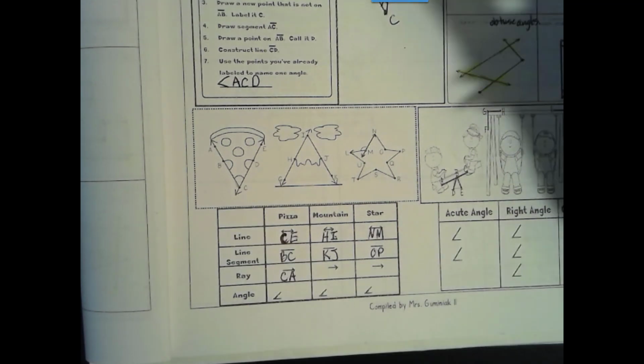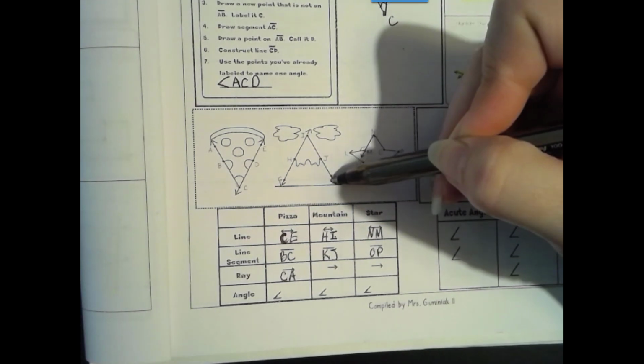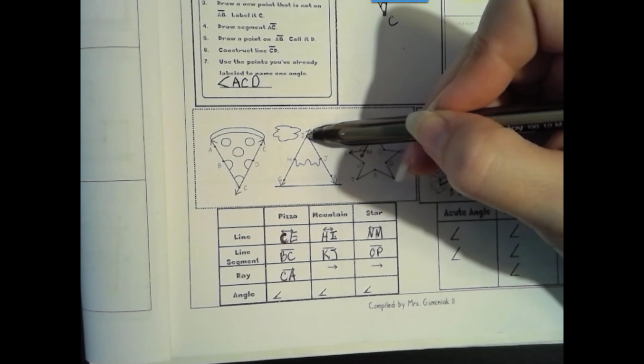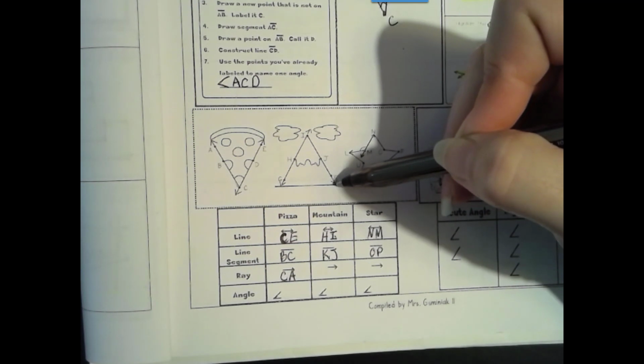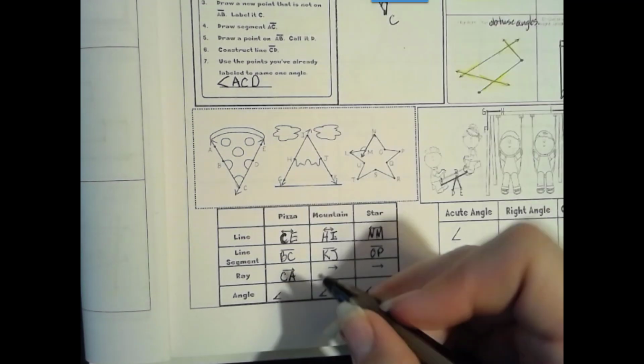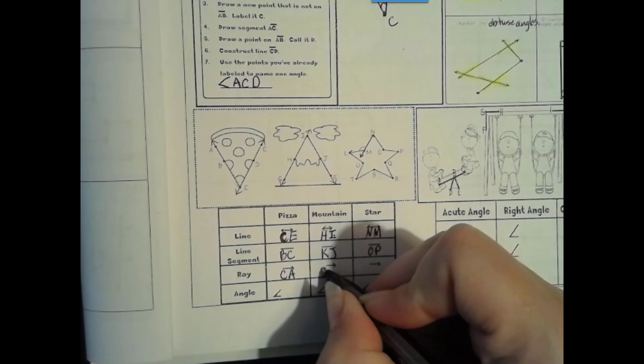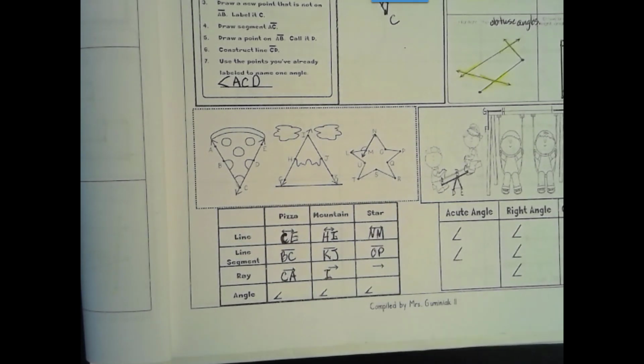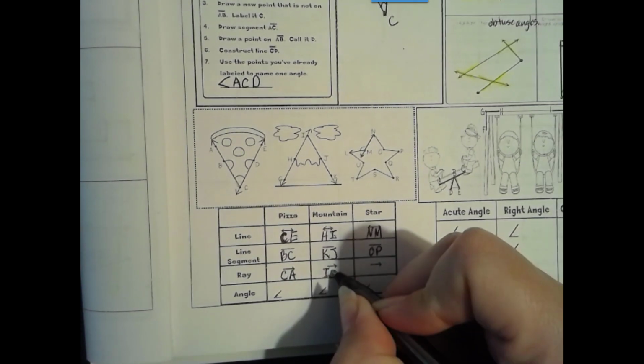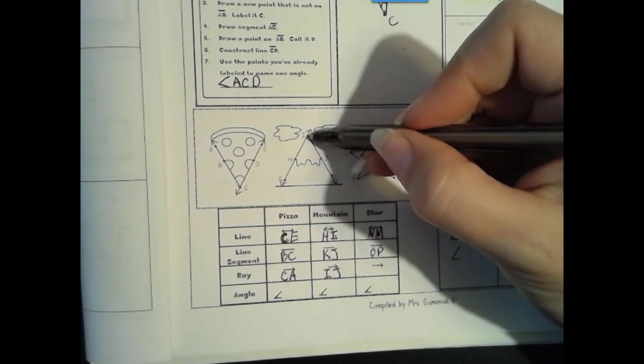Here we have our ray, this one right here. Here's our endpoint, and it continues forever this direction. I know because of the arrow. So I has to be first because it's the endpoint. And then I could use any other letters. So I'm going to use J. So IJ or IK would work.